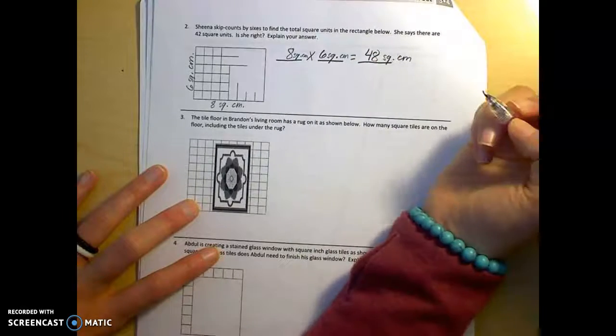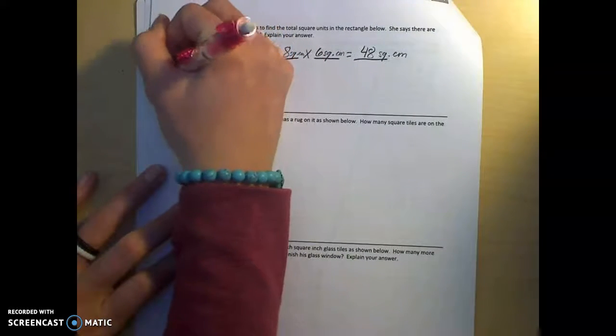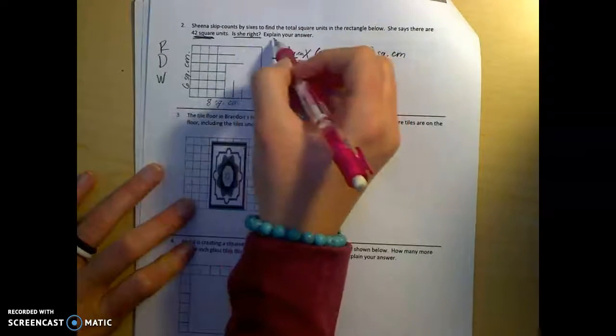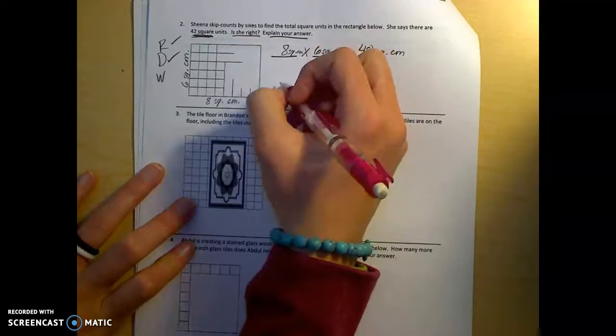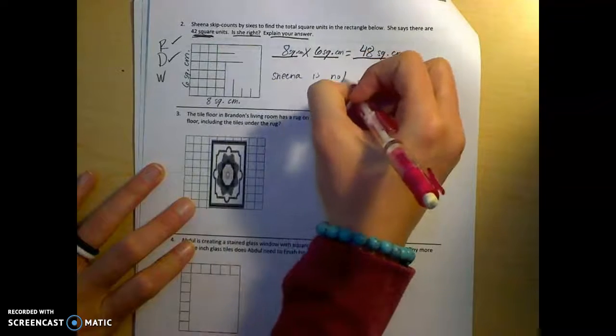Wait a minute. It says Sheena got 42 square units. Oops, I forgot to RDW. Never too late. Is she right? Explain your answer. Well, there's my work. Is Sheena right? No. Sheena is not right.